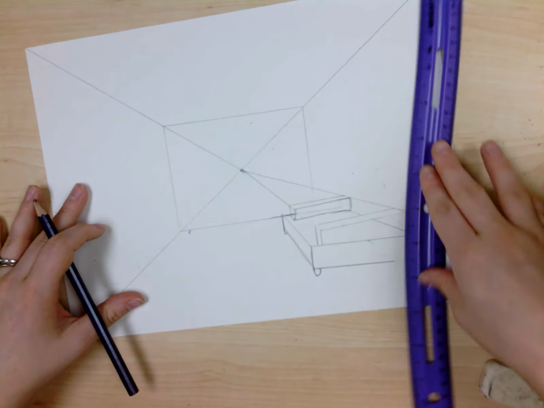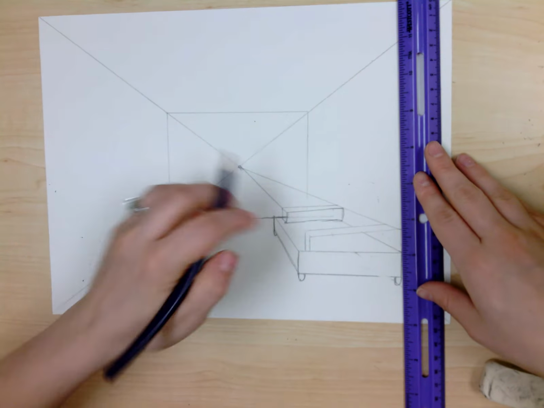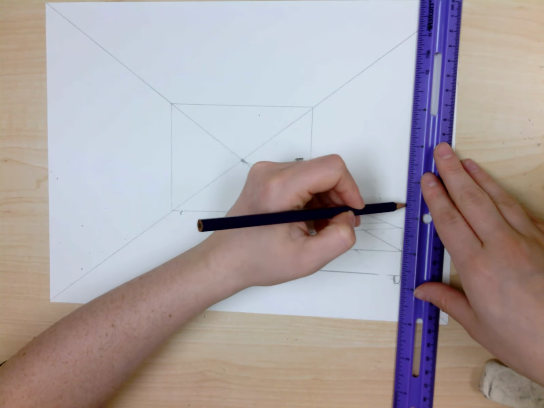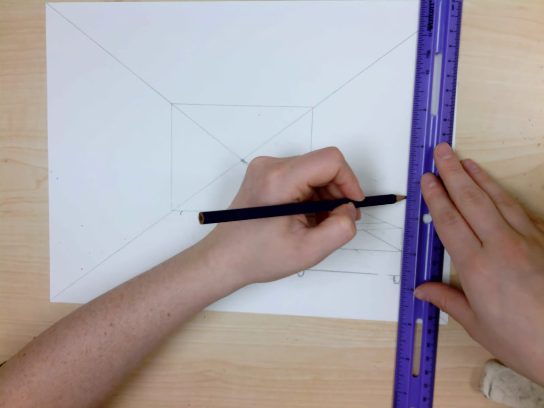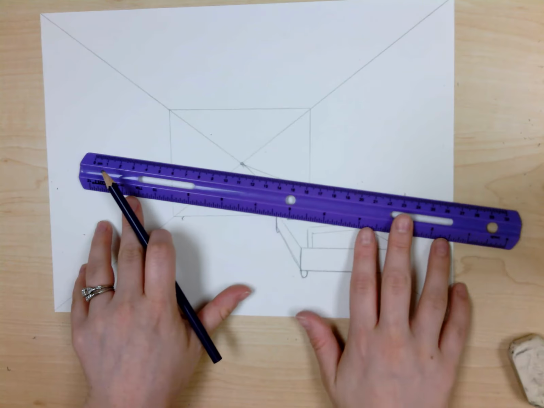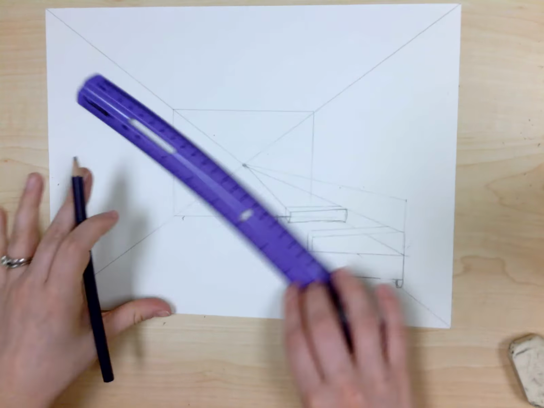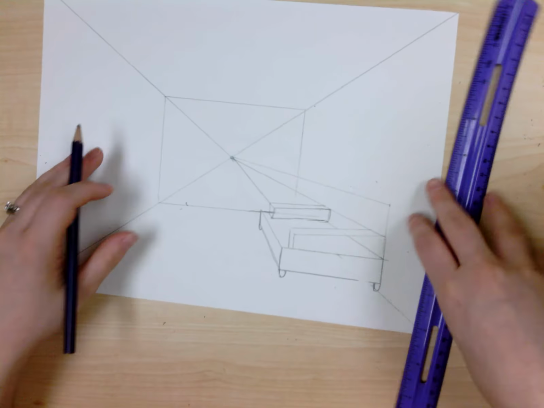Okay, and then we still need to put the back on this couch, so that is kind of the last step here. I'm going to decide how tall I want this couch. I think I'm going to have it go to about here. Line there and bring it to the vanishing point to set up the back of the couch.